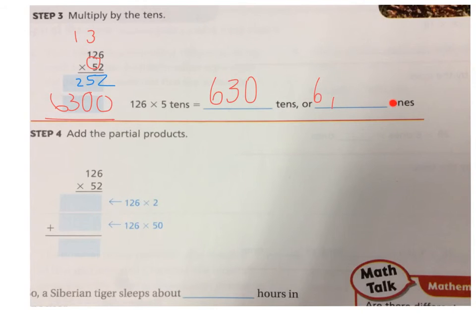Or if I want to change that to ones, how many times bigger is 10 versus 1? How many times bigger? 10 times. 10 times bigger. So if I have 630 tens and I want to call it ones, how many ones do I have? How many ones do I have? Soham? 6,300 ones. Good. So now we're going to add the partial products, okay?